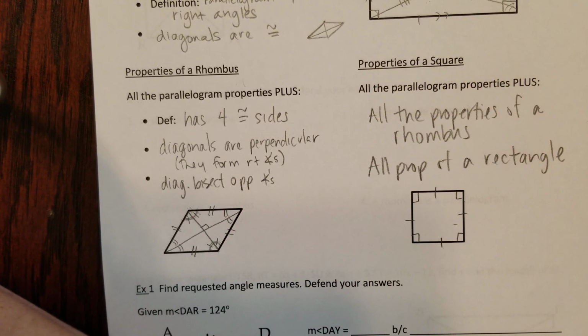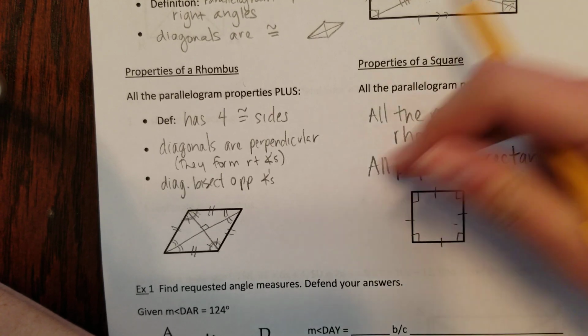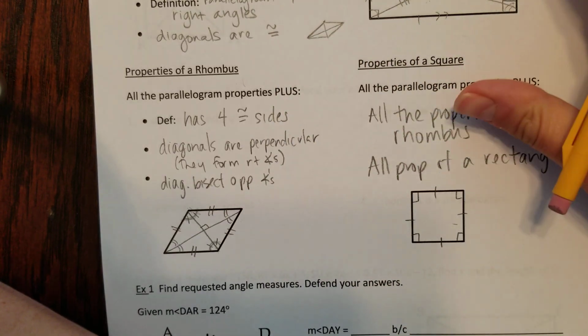So I'm going to give us a family tree to fill out tomorrow, and then that'll be a really convenient place for you to have all of the properties. So we'll work on that tomorrow. Right now, we're just going to try to work off these lists here.